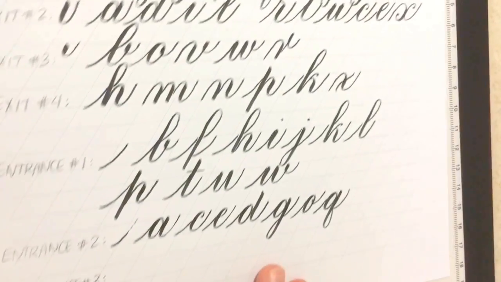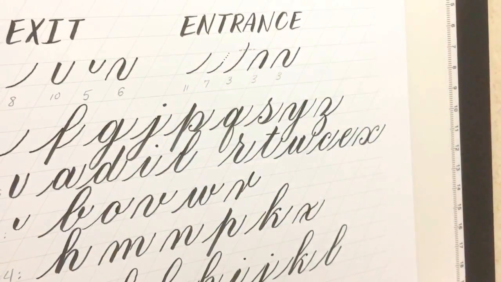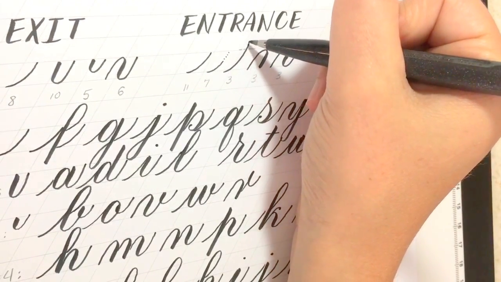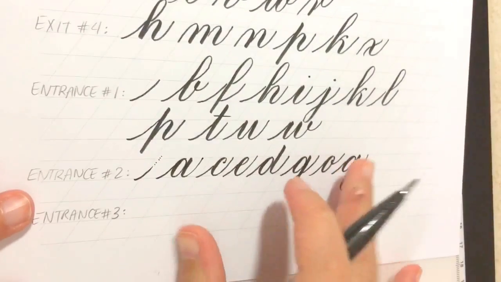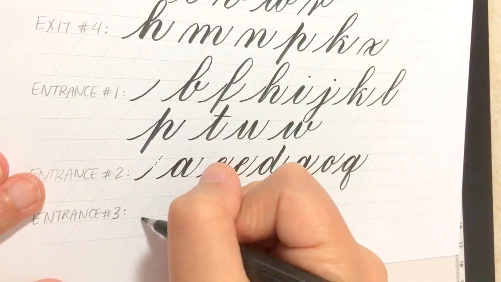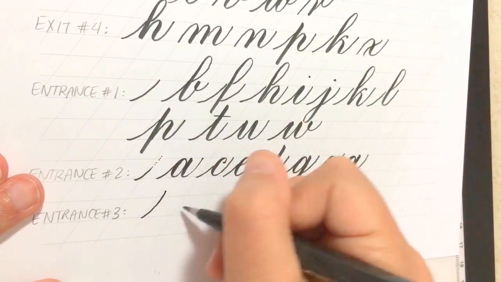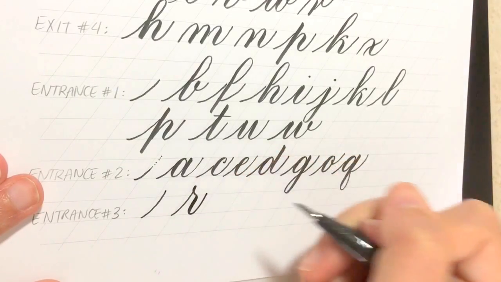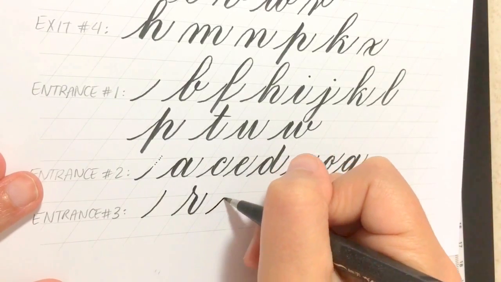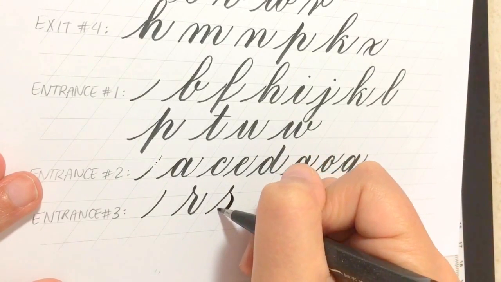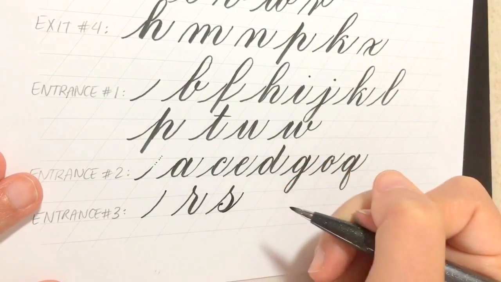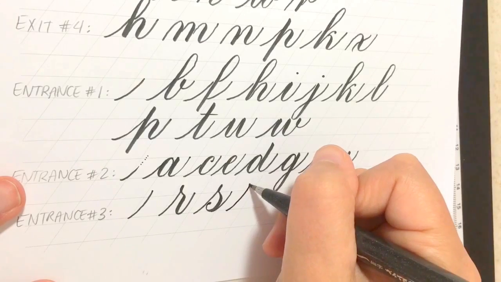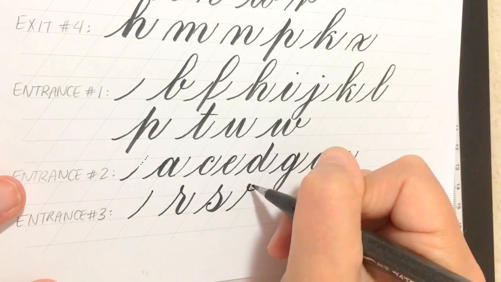The next entrance stroke is the entrance stroke going above the header line. And there are three letters that have that shape. So this version of the letter R, the letter S, and then this version of the letter Z goes above the header line.